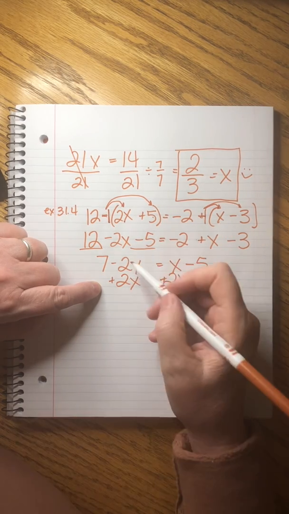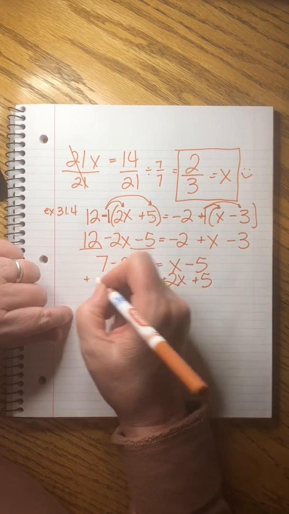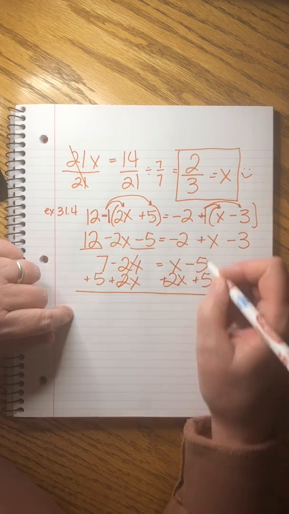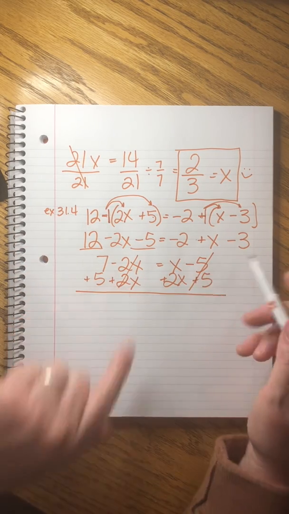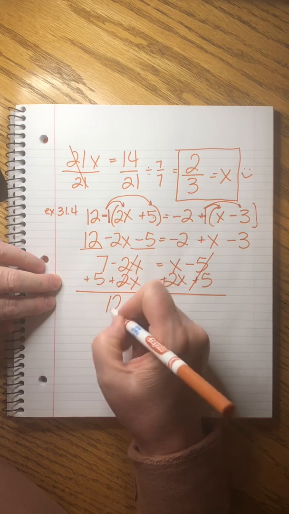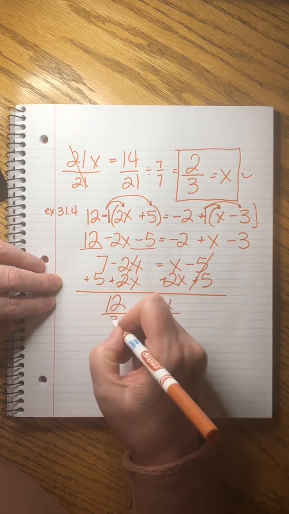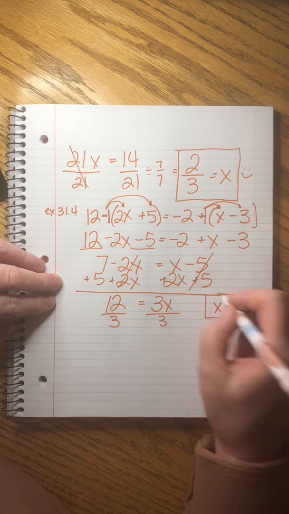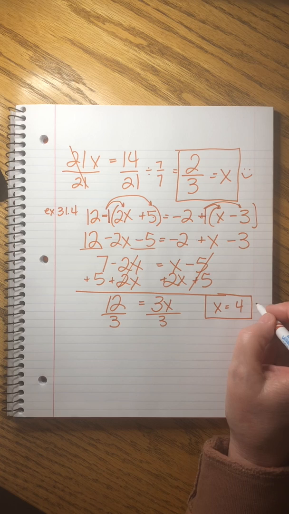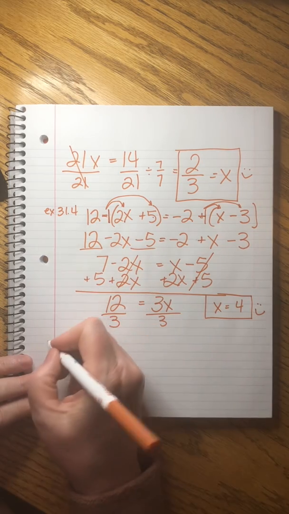And that helps me. So now that cancels. My x's are over here, so I better add the 5 so that my plain number fish go over there. Make sure I'm crossing out on opposite sides of the equation. I get 12 equals 3x, divide by 3, and we get x equals 4. Yes, good news.